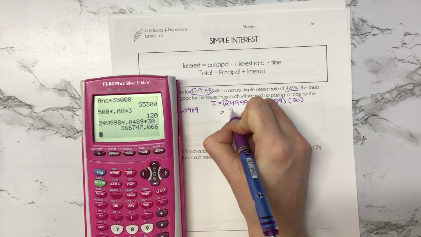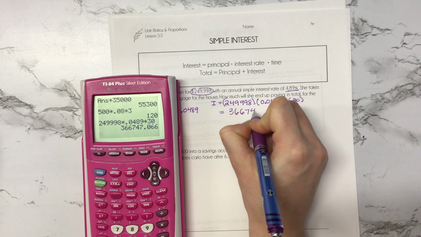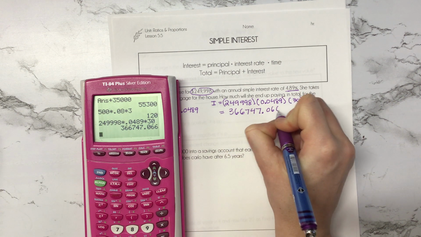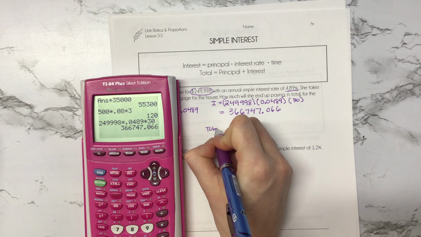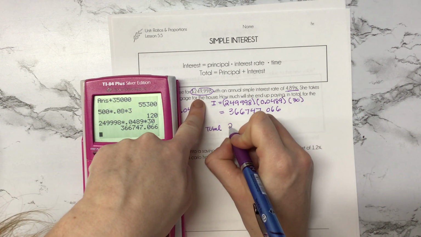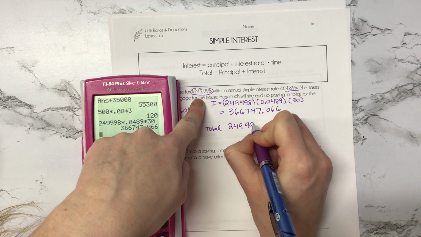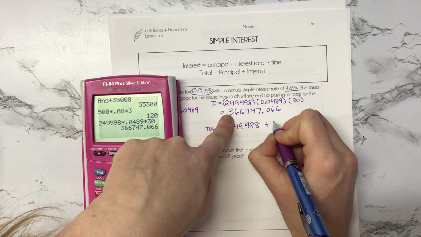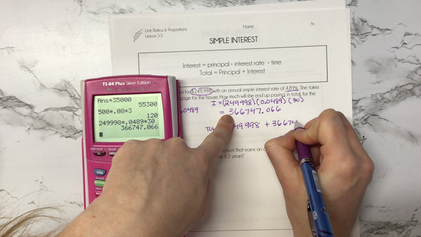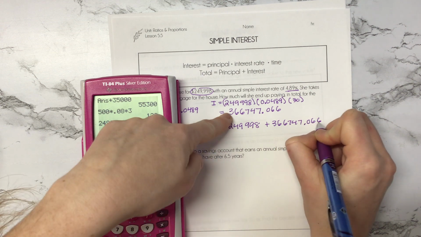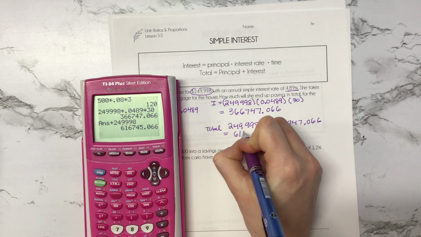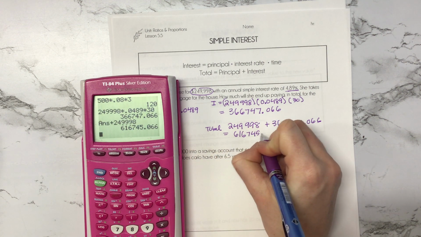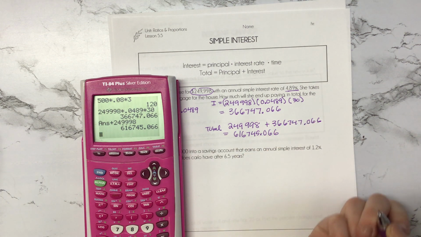Okay, is 366,747.066. Okay, right, then my total, so I take my starting amount of money, 249,998. I add my interest amount, is 616,745.066.